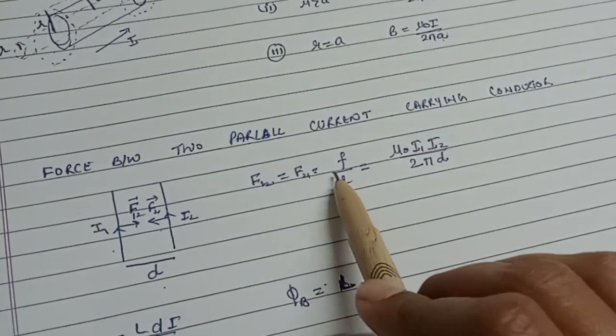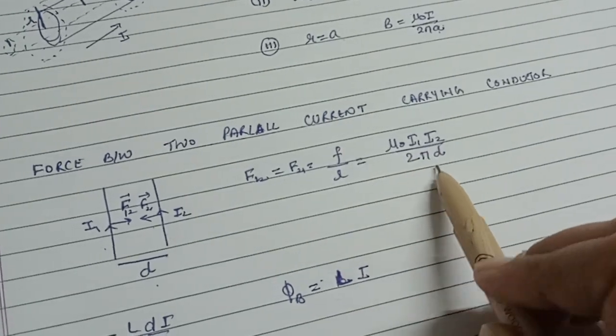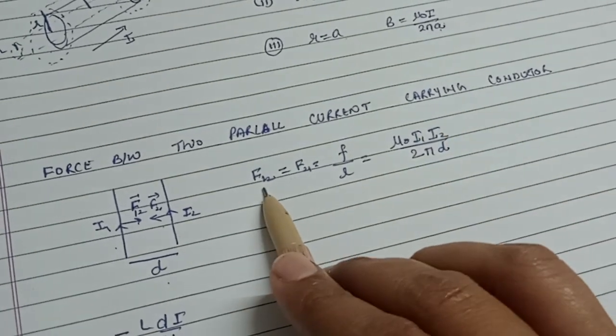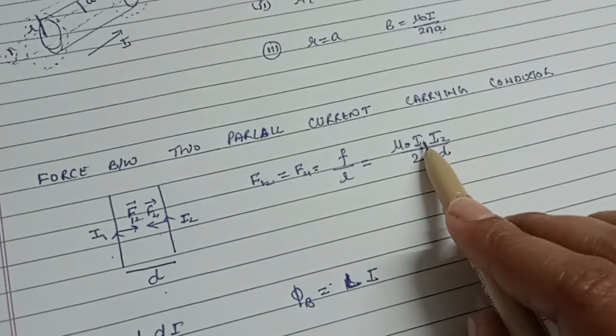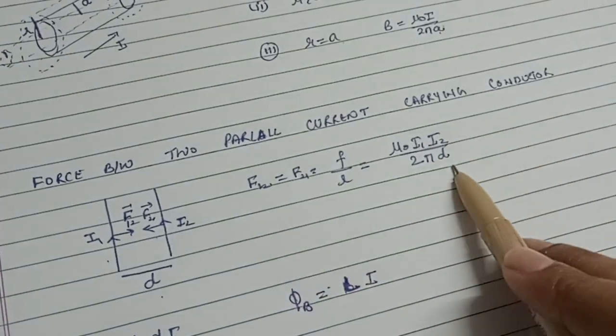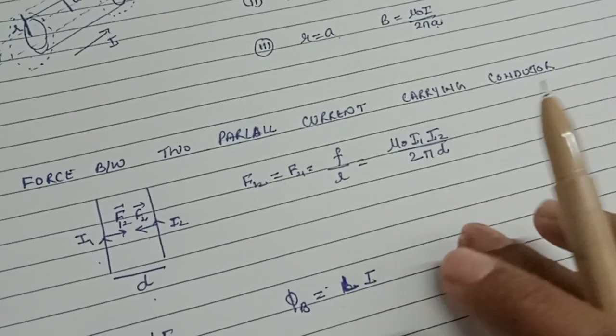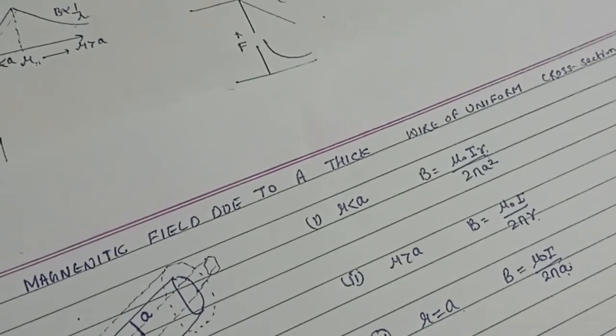So force per unit length is given by mu naught I1 I2 divided by 2 pi d. It means that force is directly proportional to the product of the currents and inversely proportional to the distance, or you can say separation between the conductors. So how do you draw the graph?